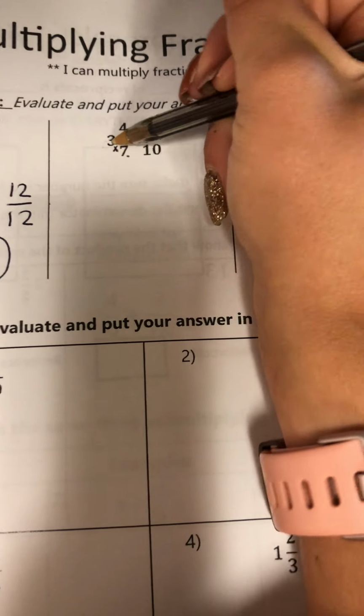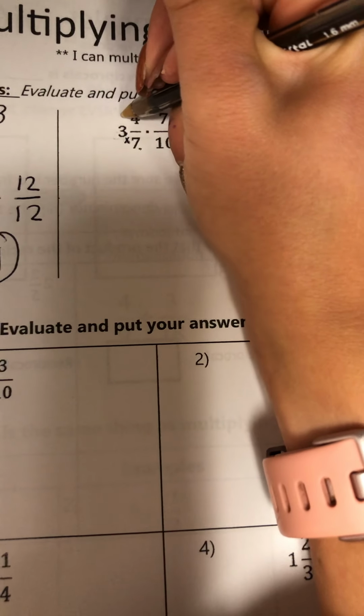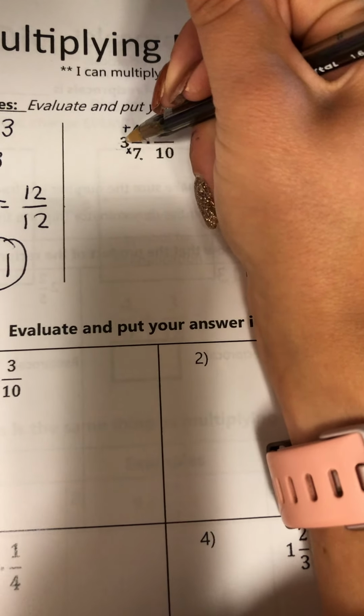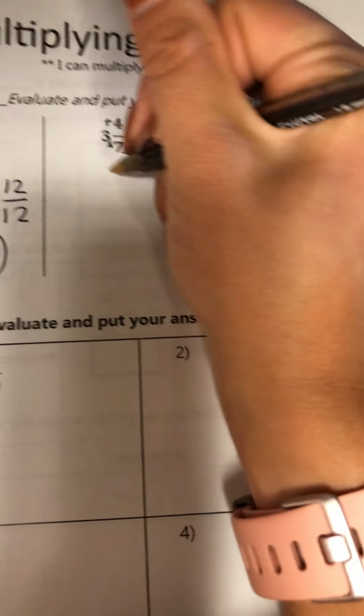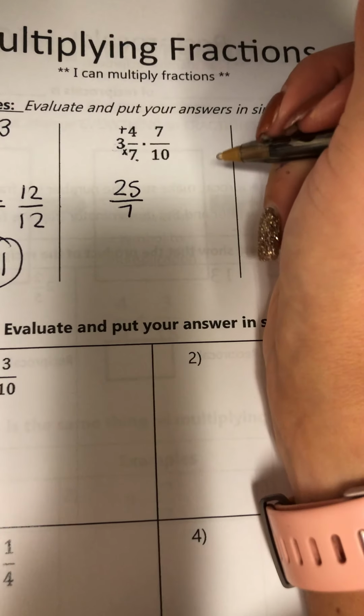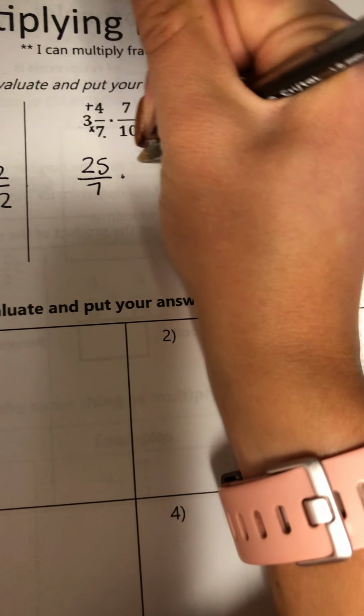So 7 times 3 is 21. And then I add the numerator, which is 4. So 7 times 3 is 21, plus 4 is 25. And then I put it over what my denominator was, so the 7. And then my 7 over 10 is just going to come down because I did my first step.